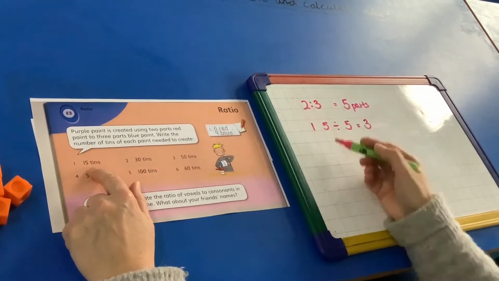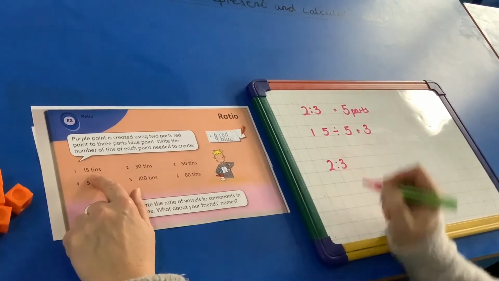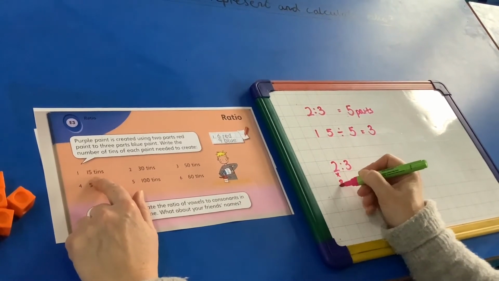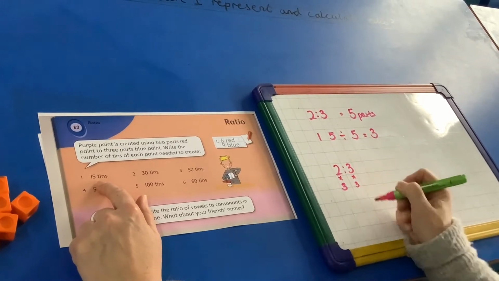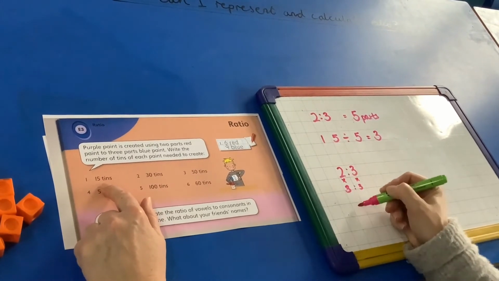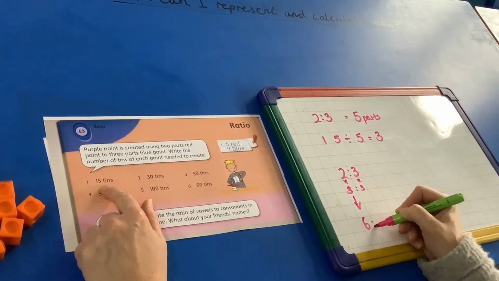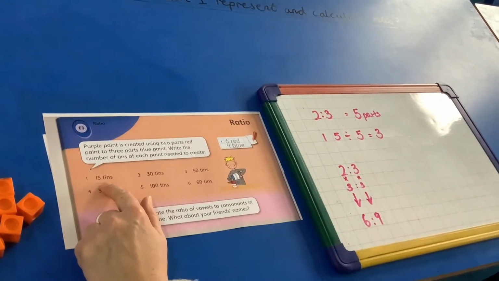So here we are. If I go back to my original ratio of 2 to 3, I'm going to times that by 3, because that's what that came to. I'm going to times this one by 3. 2 times 3 is 6. 3 times 3 is 9.